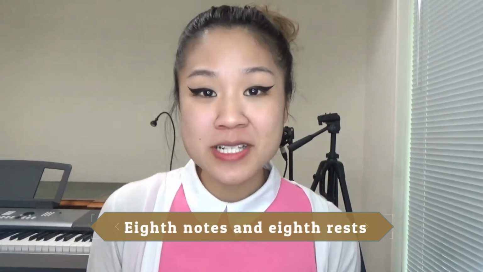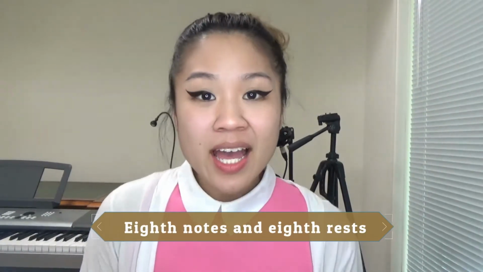Hi guys! In my previous teaching videos, we covered some of the basic note values and the basic rest values. Today, we're going to be doing more rhythm, and specifically, we are going to be talking about eighth notes and eighth rests. An eighth note basically just looks like a quarter note, but it has a flag on the top.